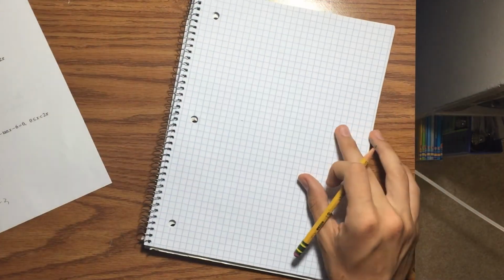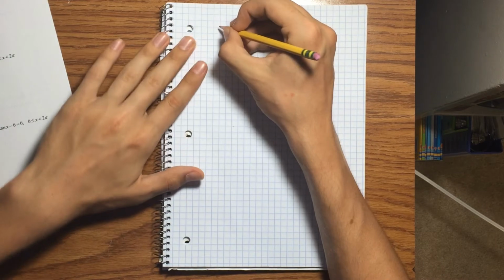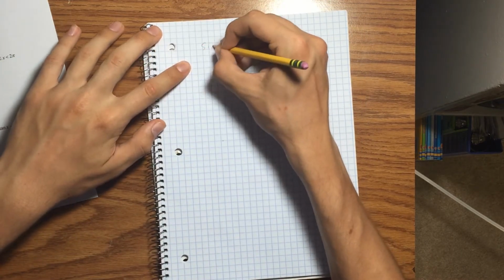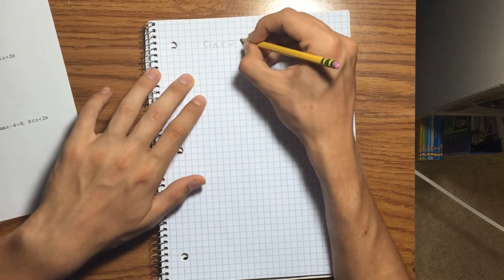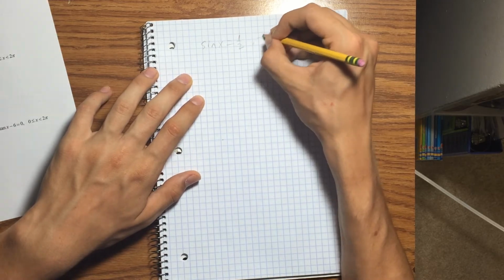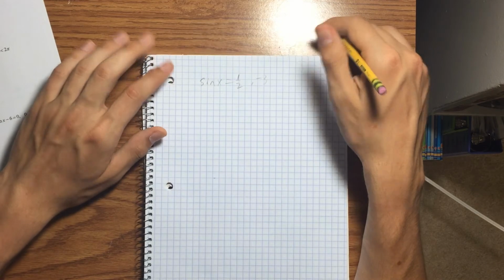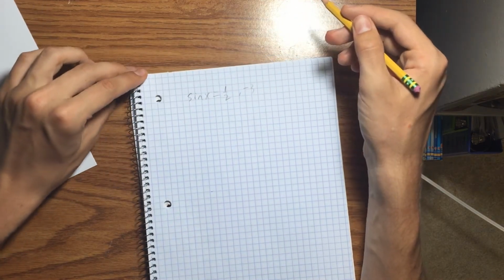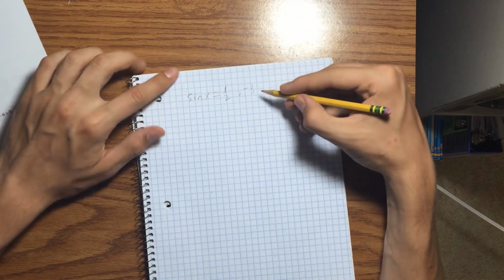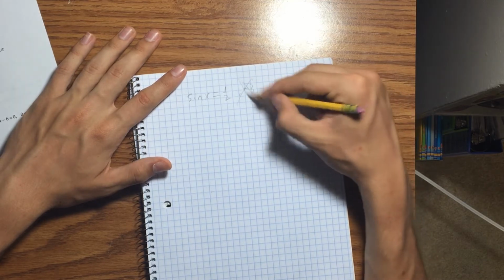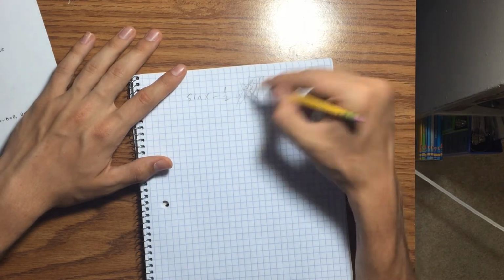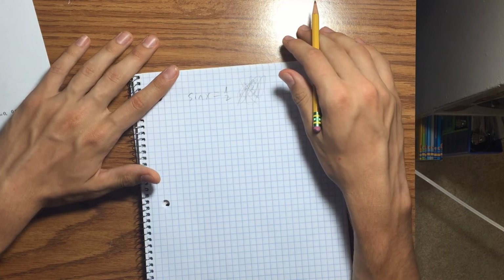Here, I'm just going to use this notebook. We solve for sine x, so sine x equals 1/2 and negative 3. Now, the sine can only be between 1 and negative 1. So this negative 3 doesn't work out. We get no solution, so just ignore that. We're going to focus on sine x equals 1/2.